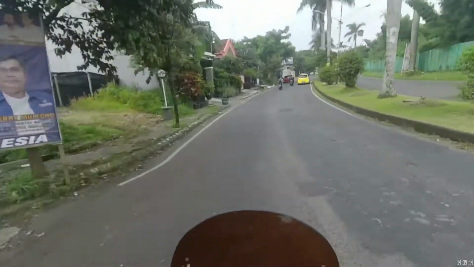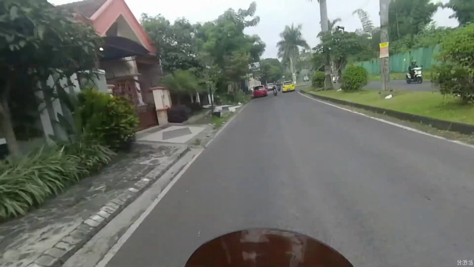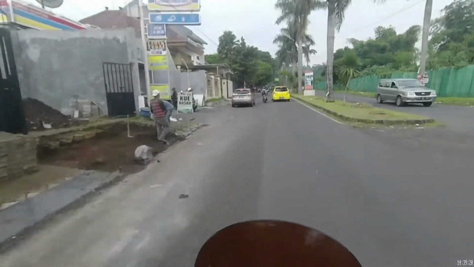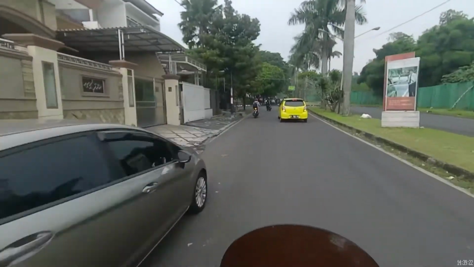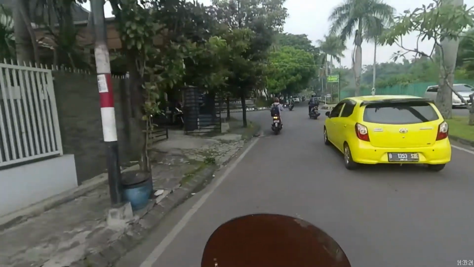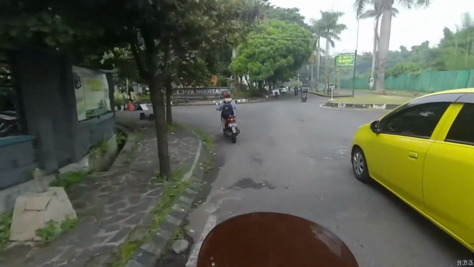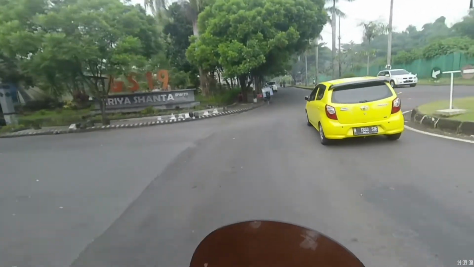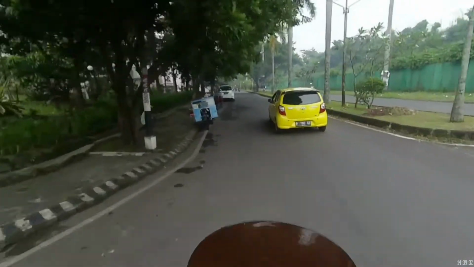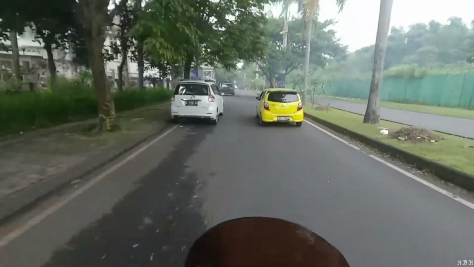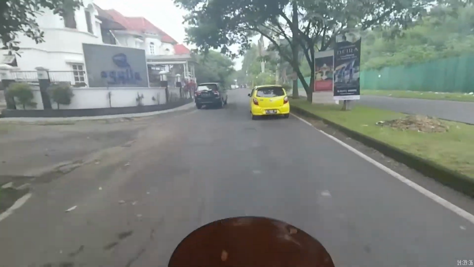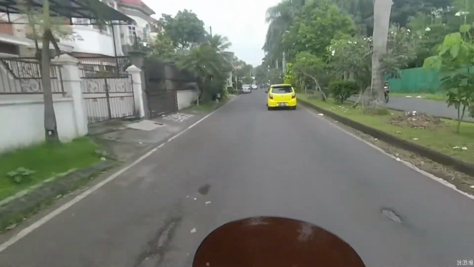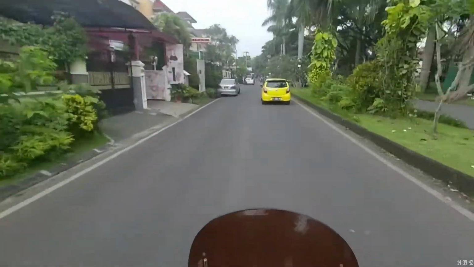It means that you have to be on the left side of the street. And these bumps are actually meant so that people won't be too fast when they're approaching a crossing.